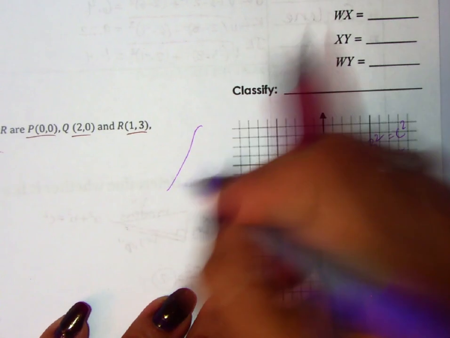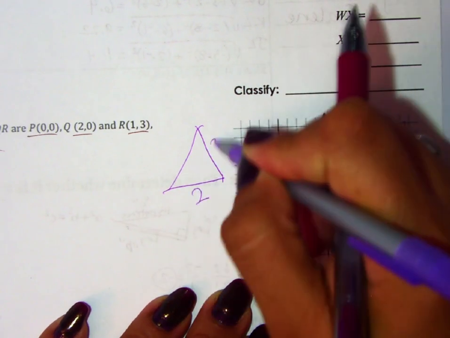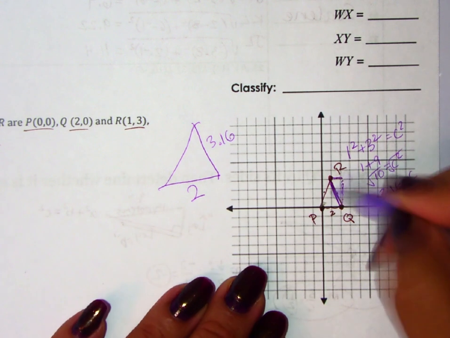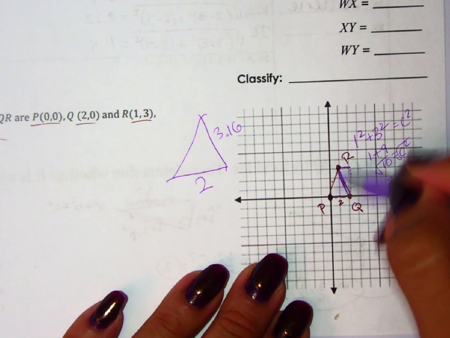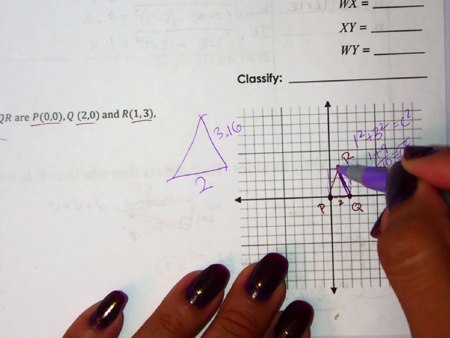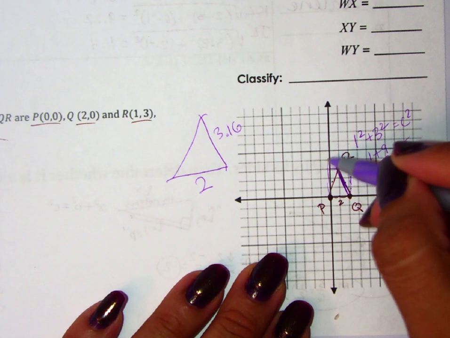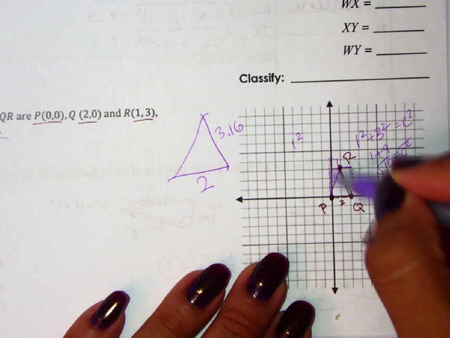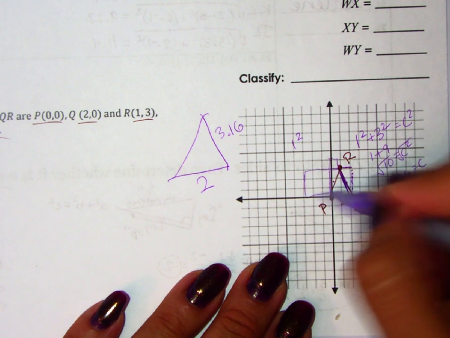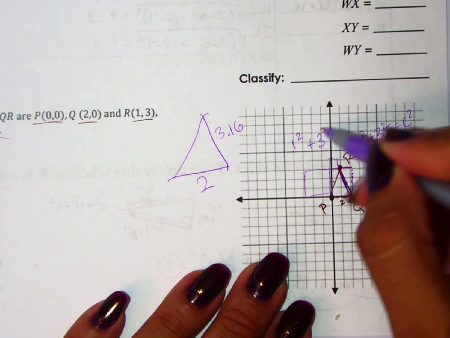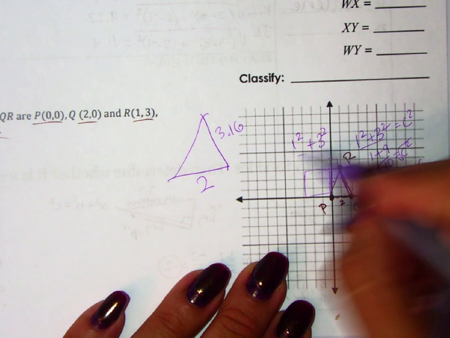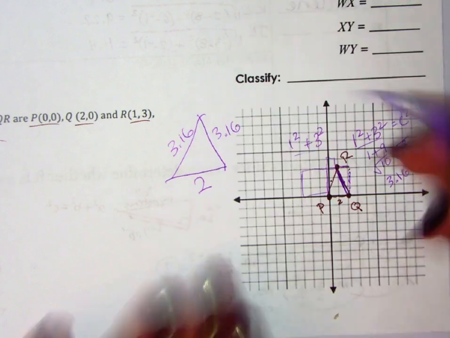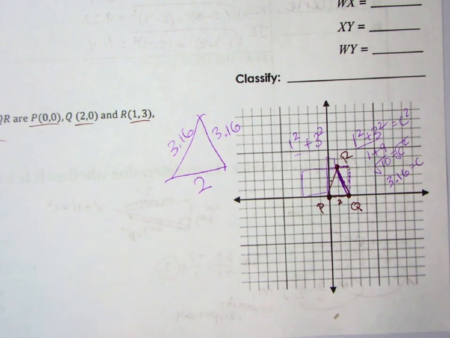So picture this triangle right here: 2, 3.16. So now let's check the other one with the Pythagorean theorem, and same thing, you're going to go this way to the left and then down. To the left, it creates a 1 by 1 square again, so 1 squared. And then going down, it's a 3, so 3 squared. It replicates the work we did over here, so that means that they are going to be the same answer as well. So that's finding the distances with the Pythagorean theorem.